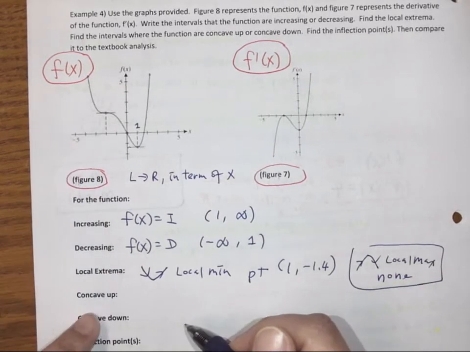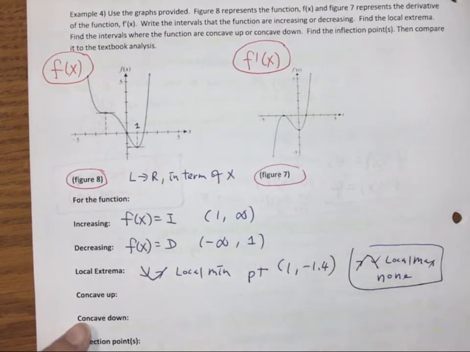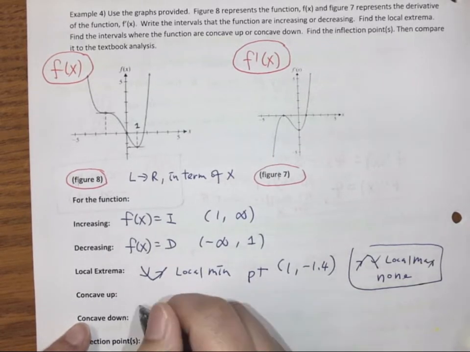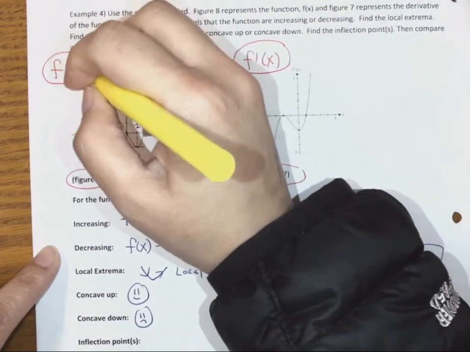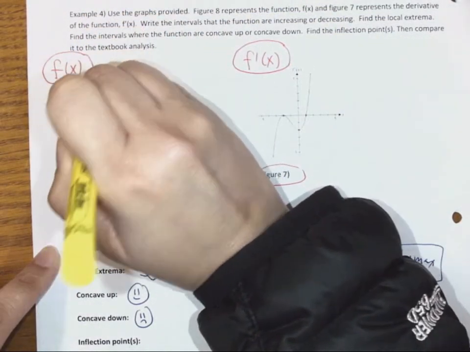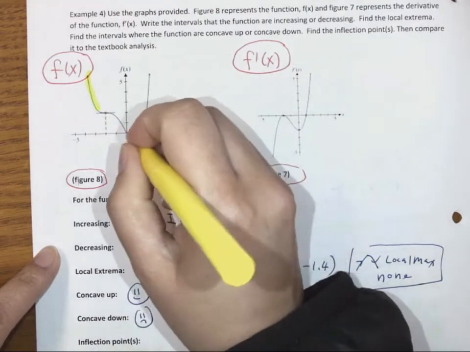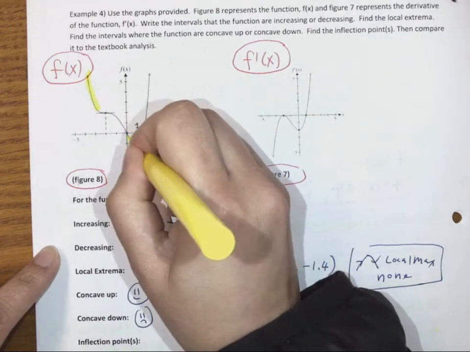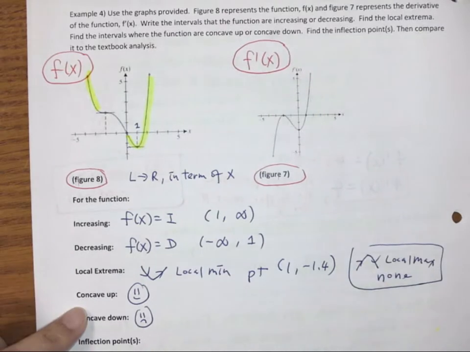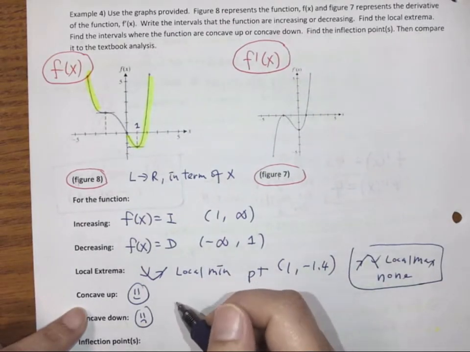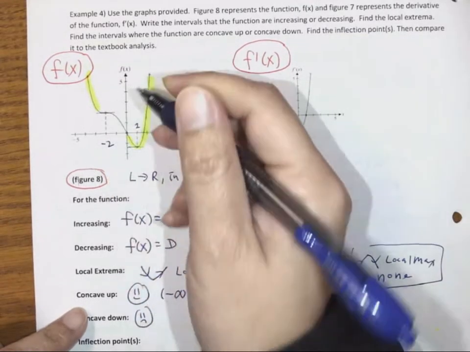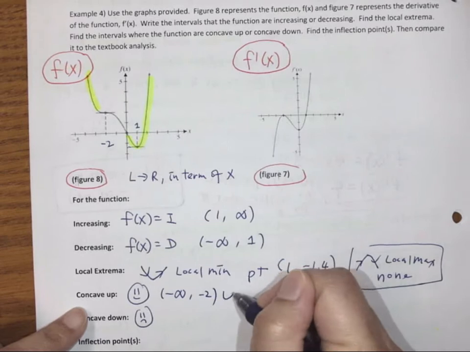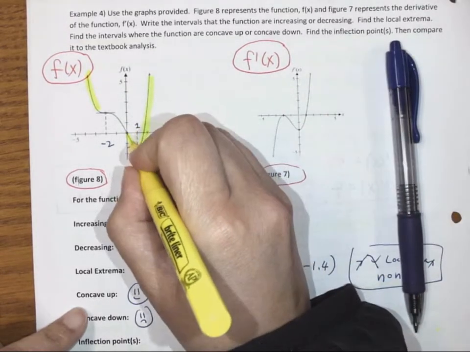Are we okay? All right, concave up and down, we have to be extra careful. Concave up is like a cup or smiley face, concave down like a frowny face. This side looks concave up, then it changes, and starting here it looks up again. So concave up is from negative infinity to x equal to negative 2, and also from x equal to 0 to infinity, like a smiley face shape.